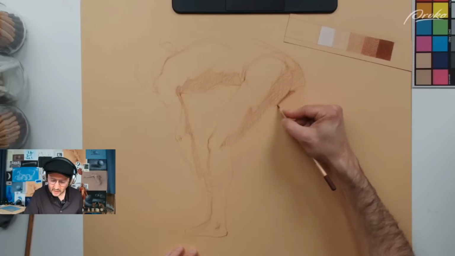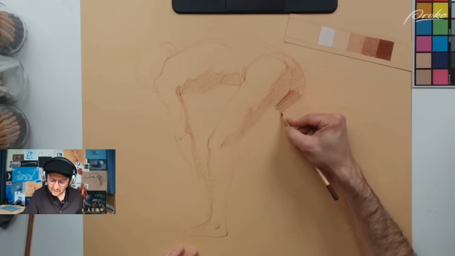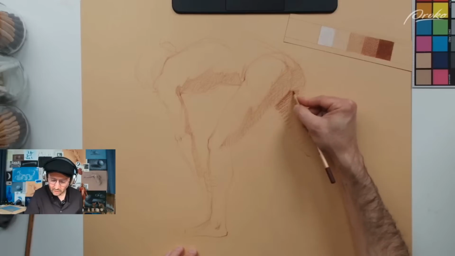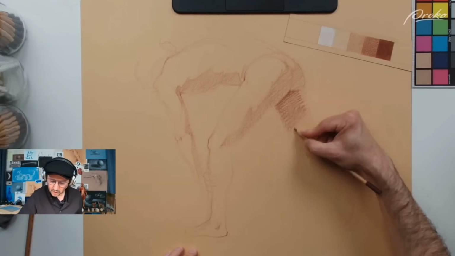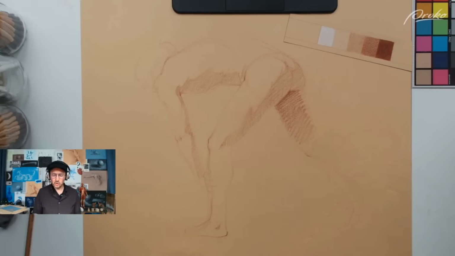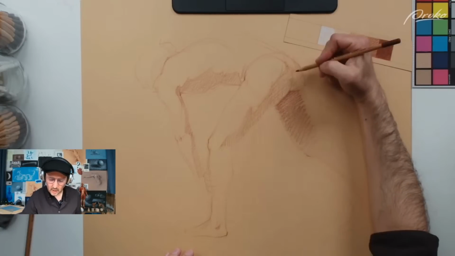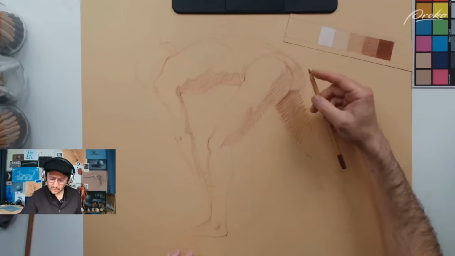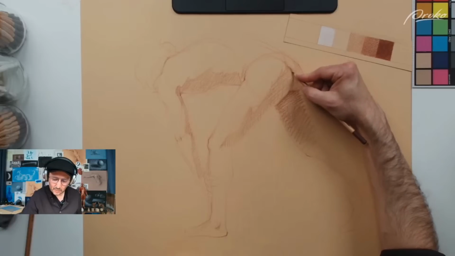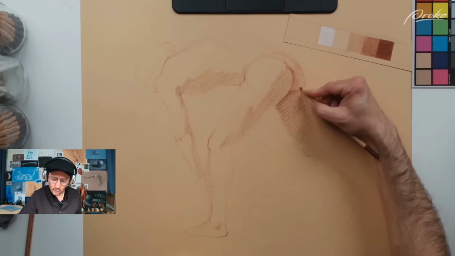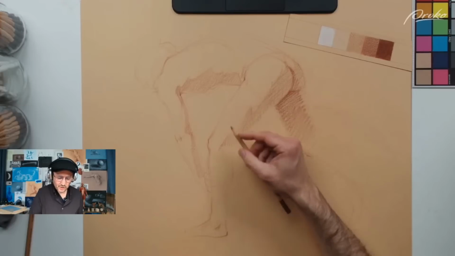Now, one thing I want to note here is when you see me draw, these values are going to be rough, and they're going to be rough for a while. As I was mentioning before, you don't need to try and nail the exact value of whatever shadow you're drawing on the first pass. Remember, shading is a process of layering. So here we have a cast shadow.